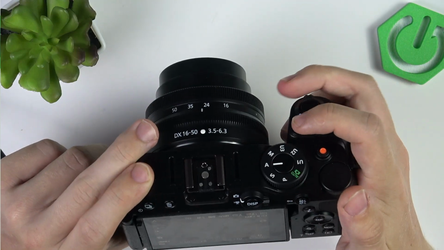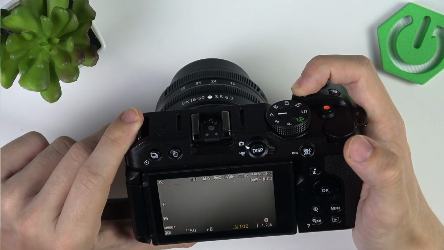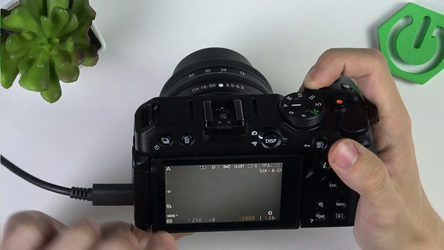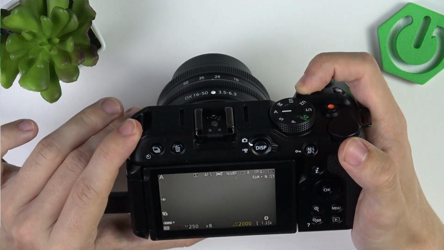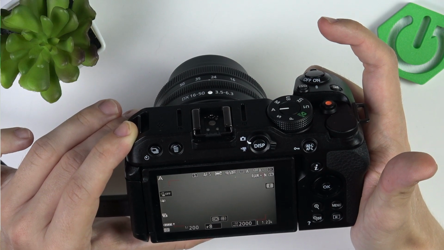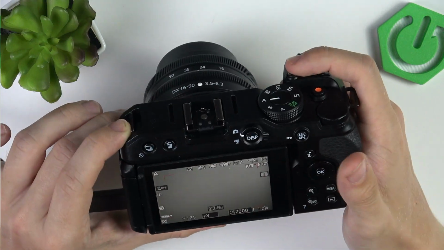But you can also change the ISO by pressing on the ISO button, and while pressing and holding on it, you can adjust it. Then you can see it does indeed change the shutter speed, but when I release the button, it goes back to auto ISO mode, so the ISO will start changing automatically.